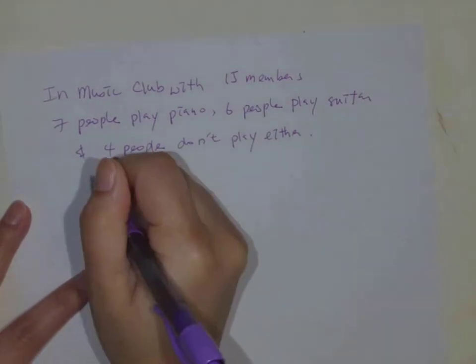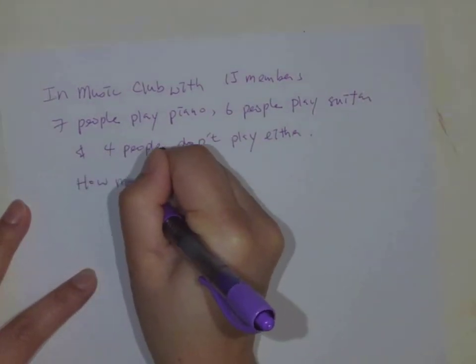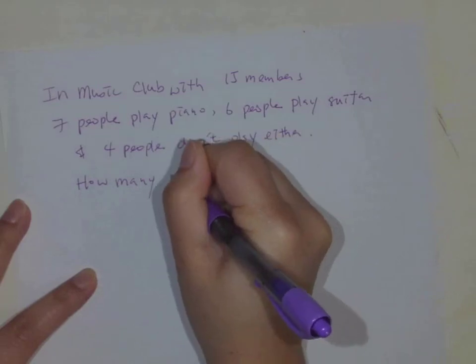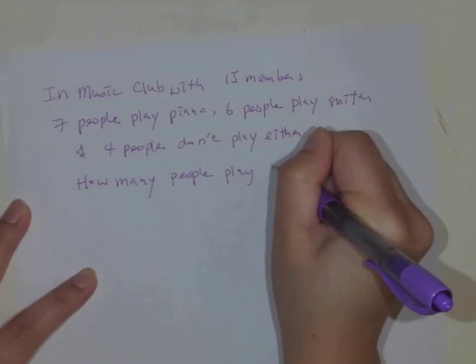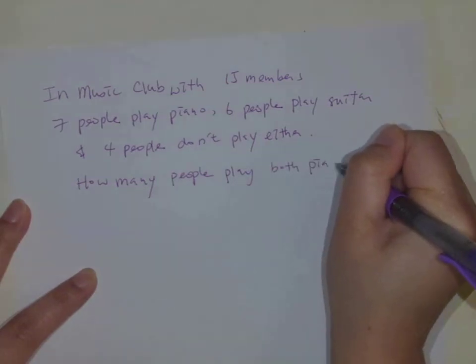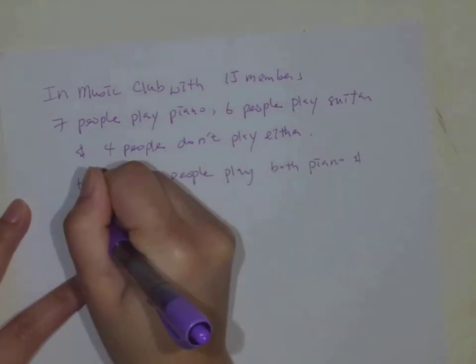Okay, how many people play both piano and guitar?